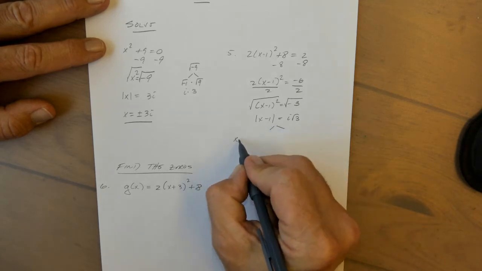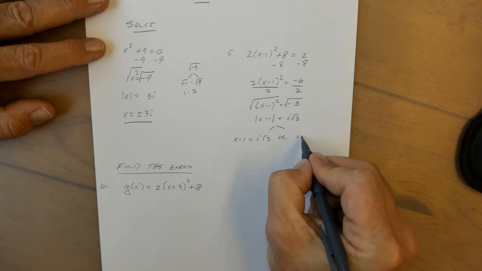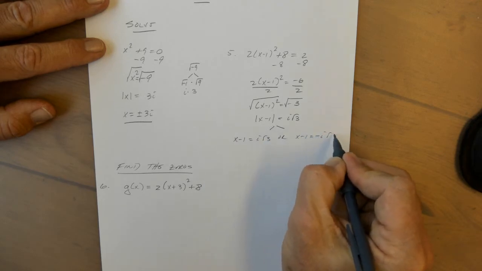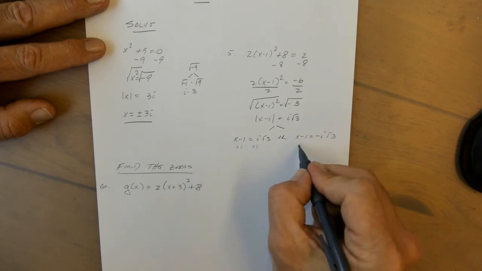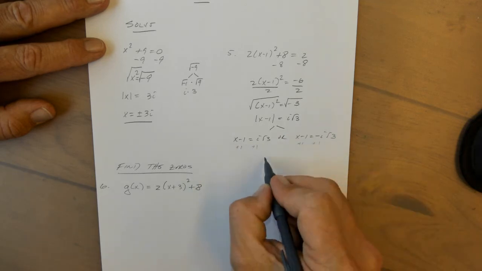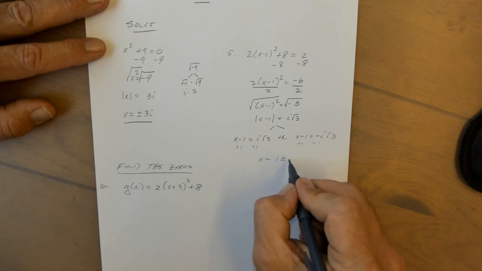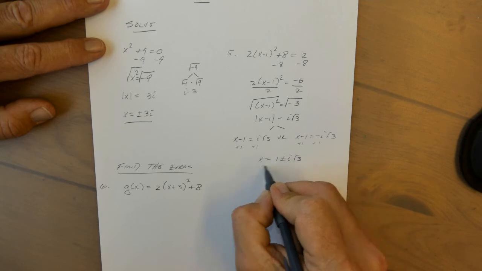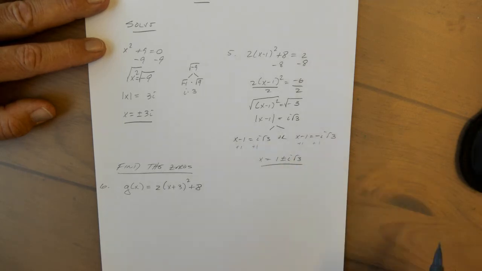And our two equations, x minus 1 equals i root 3, or x minus 1 equals -i root 3. We'll add 1 to both sides. And efficiently, we would write this probably as 1 plus or minus i root 3. Although you could have 1 plus i root 3 and 1 minus i root 3 in two separate equations.